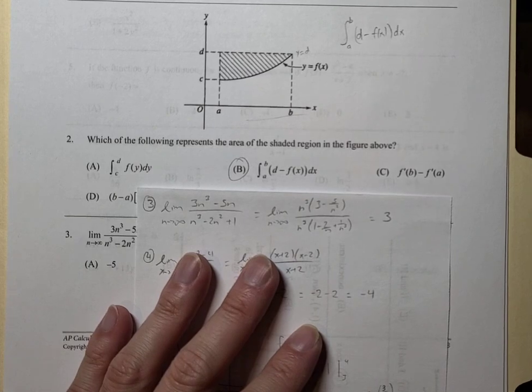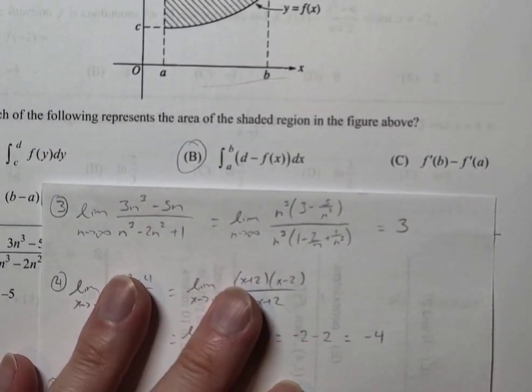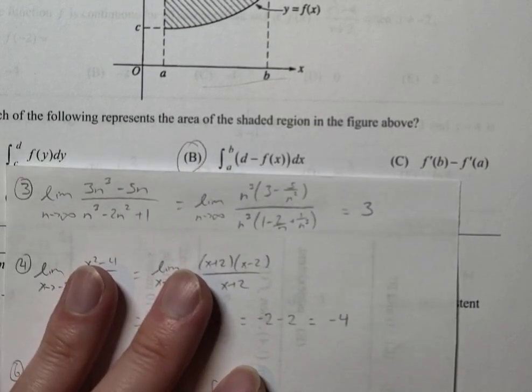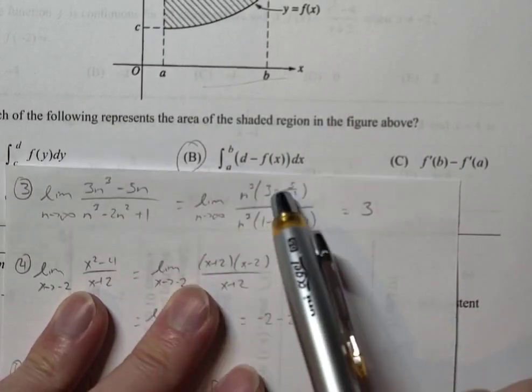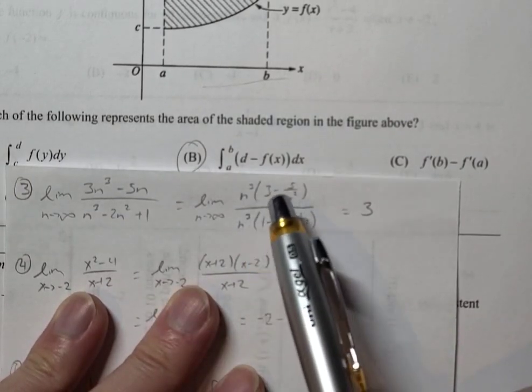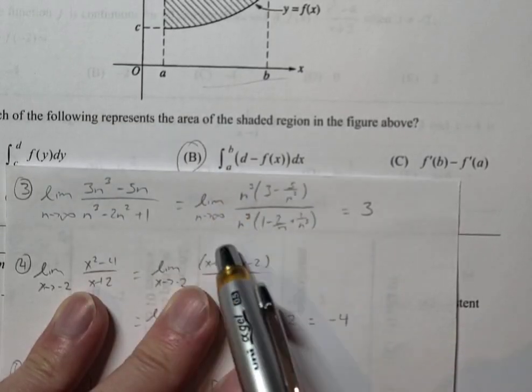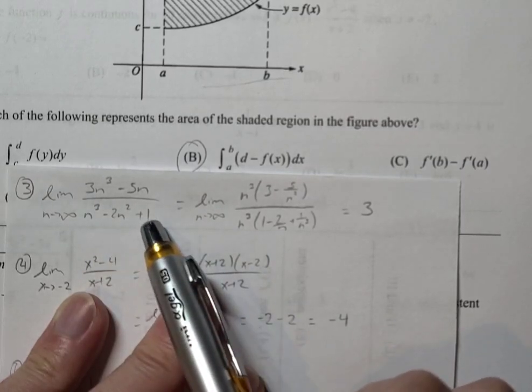If you don't remember that, you can do the long way, which I did over here. Here's the problem. We can factor out n cubed on top and n cubed on bottom. Let me zoom in the camera a little bit. Hopefully this is more clear. Is it focused? I think it's focused. So I factor out n cubed and n cubed. What's left on the top is just 3 minus 5 over n squared. What's left on the bottom is just 1 minus 2 over n plus 1 over n cubed.